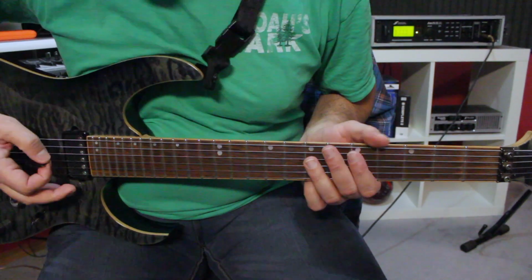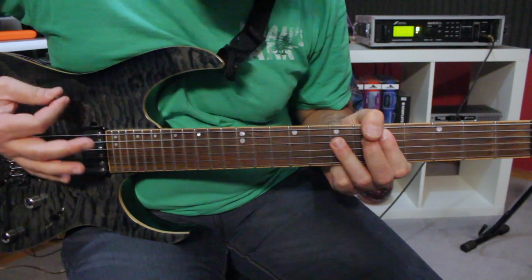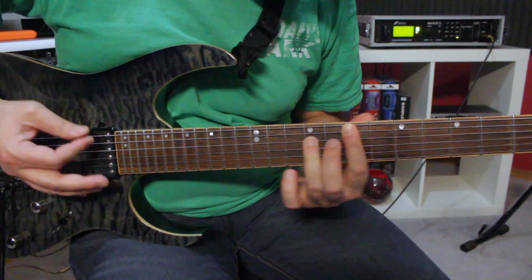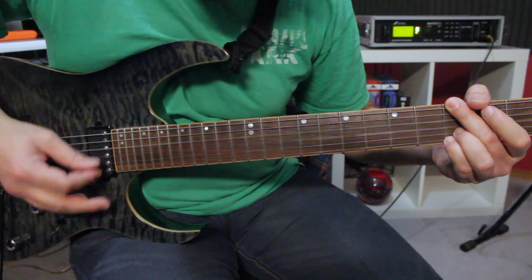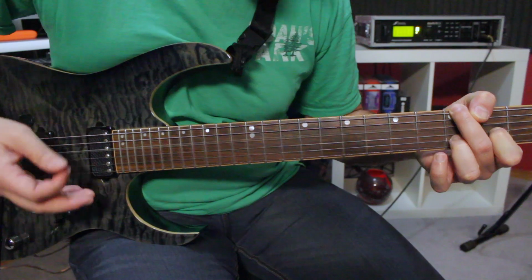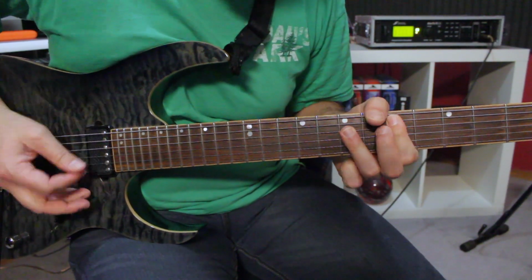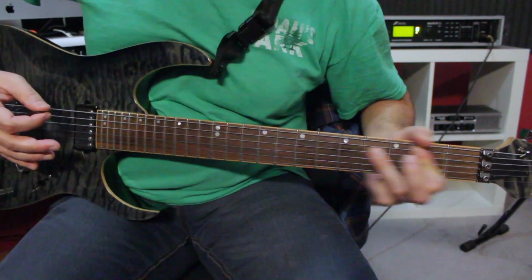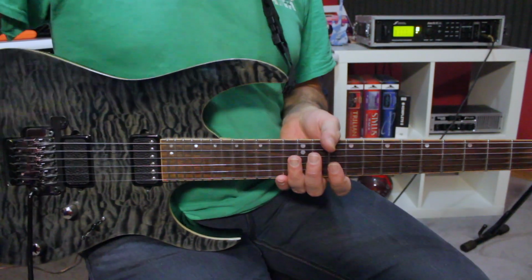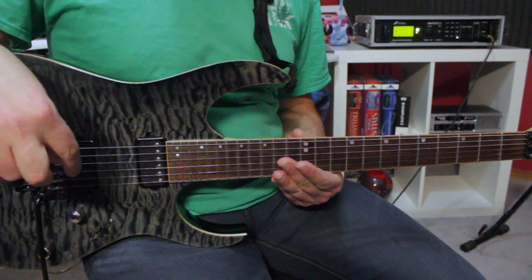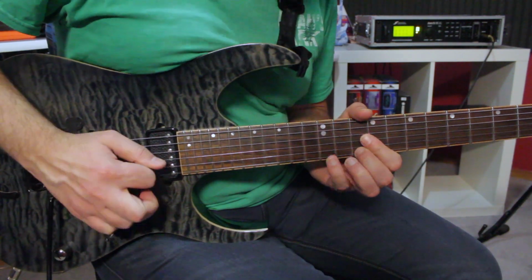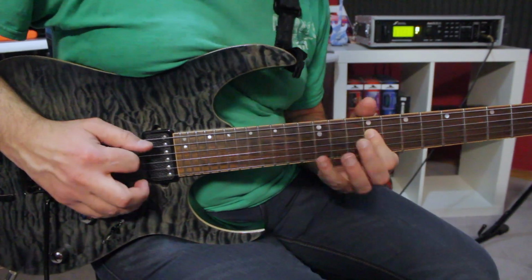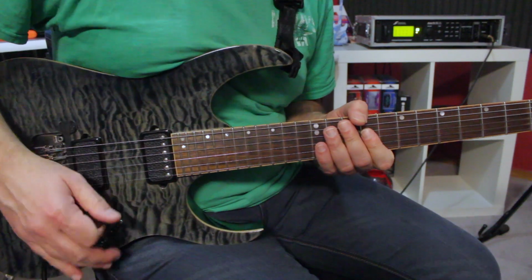Maybe we'll try something like a D major, E minor, G, and back to D. Okay, I'm not sure what key it is, but my first chord is D major. D major, D major pentatonic. It works, no problem.